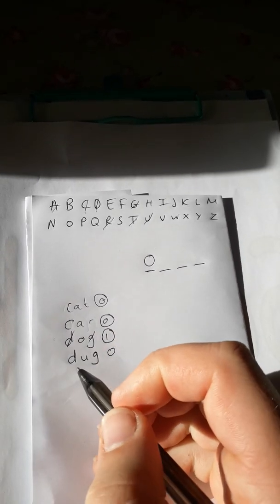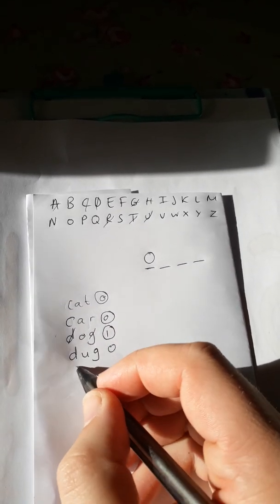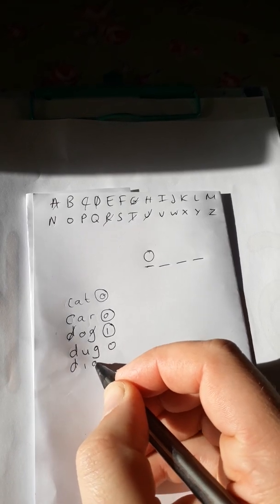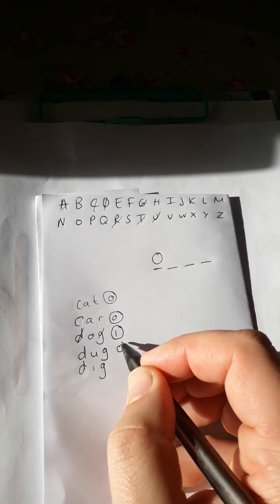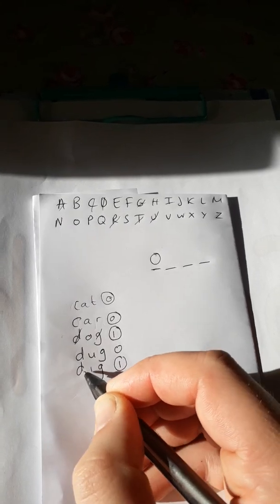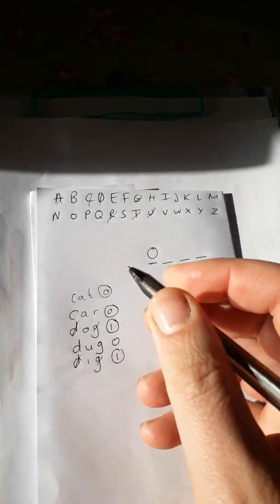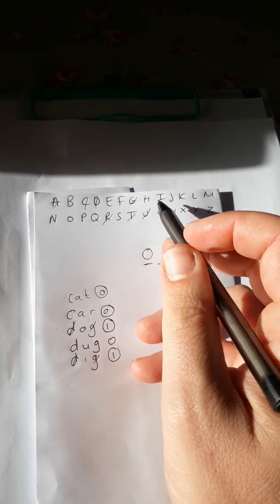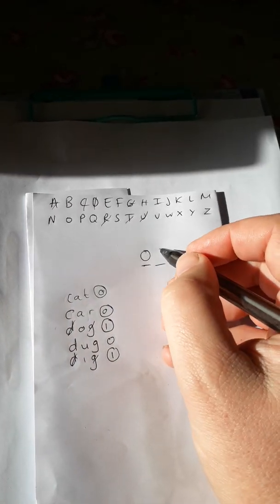Okay, let's see if we can do something else. So let's say dig. Okay, so now we know that there's another letter in there. We know it can't be the D, it can't be the G, because they're already eliminated, so it must be the I.